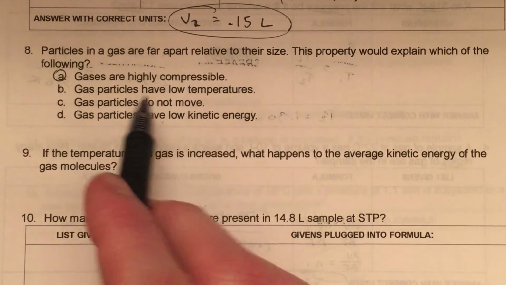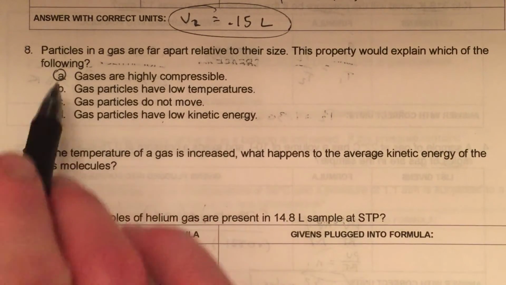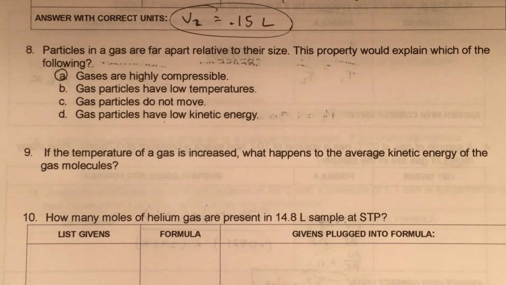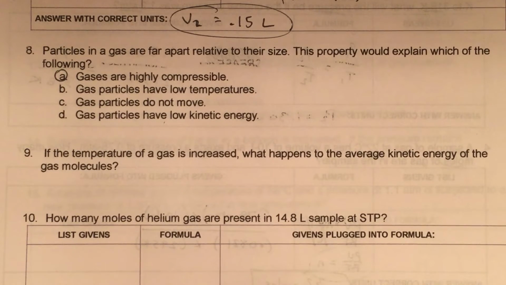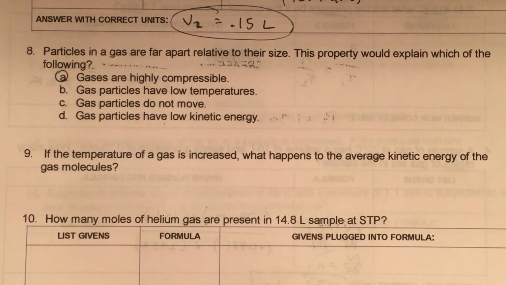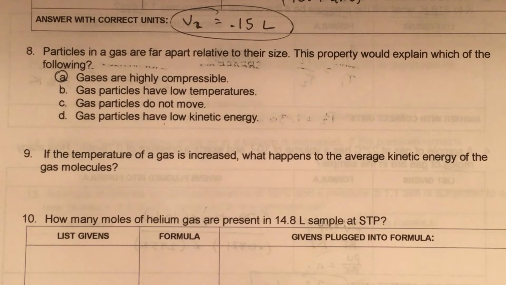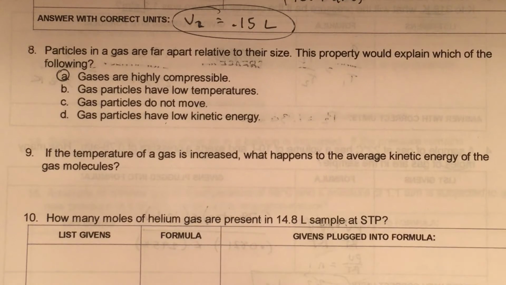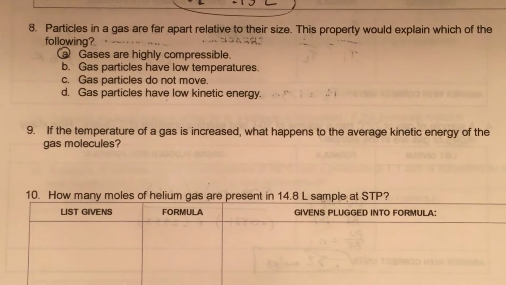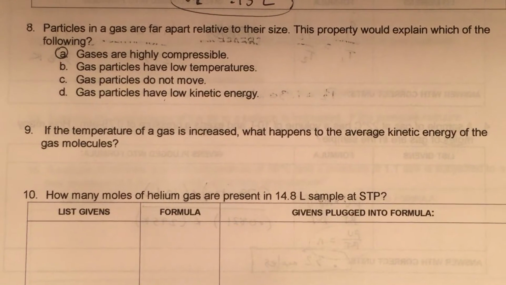Okay, so it allows gases to be highly compressible because their particles are far apart. Unlike solids, what we discussed earlier this year, that solids are tightly compact together. Okay, they're kind of in a fixed position. There's not much room in between their particles. Gases are way different.